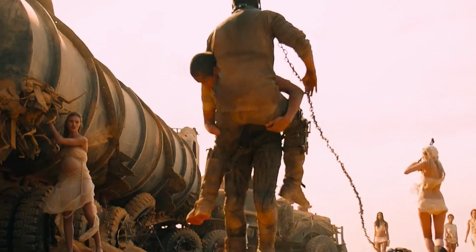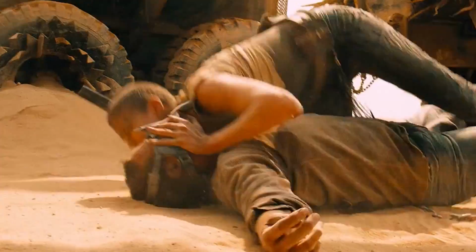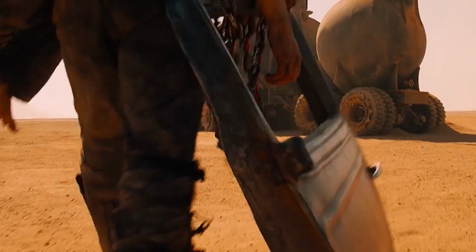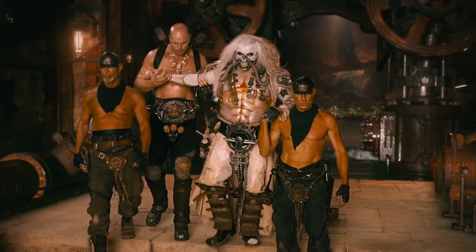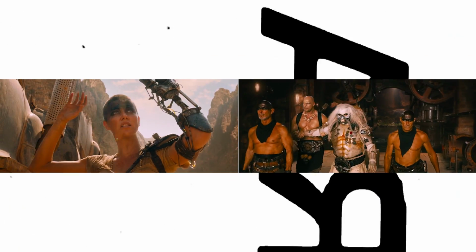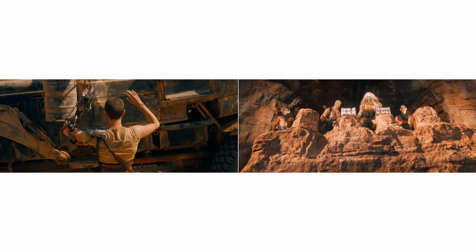And Nux's costume is literally a character. It's a nice little way of pushing a theme and giving a layer of story to a character. With Max and Nux, we know why they're given those handicaps. With Immortan Joe and Furiosa, it makes you think what could have happened for them to have these issues.